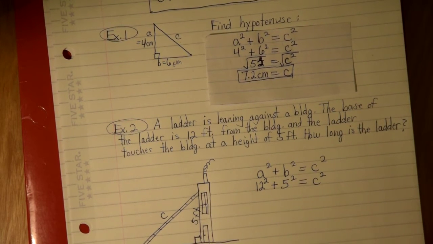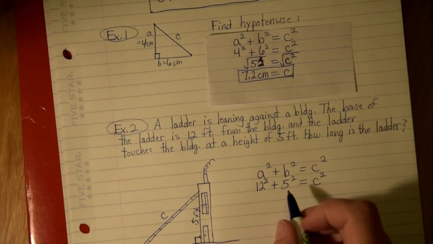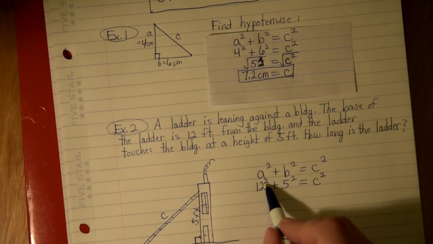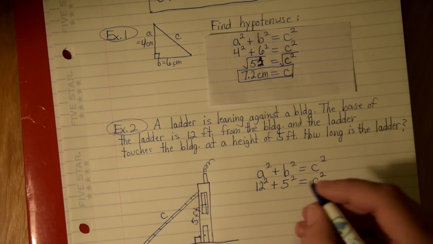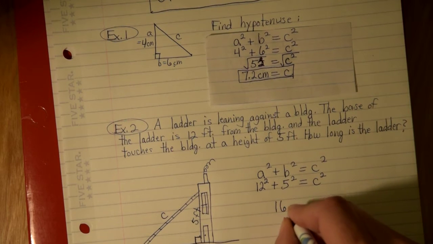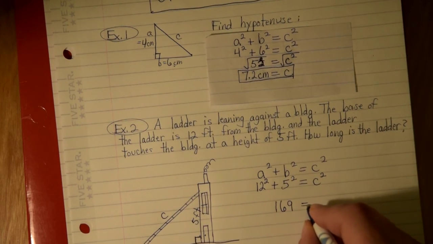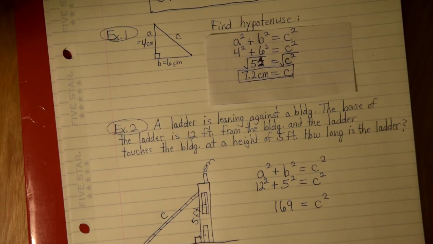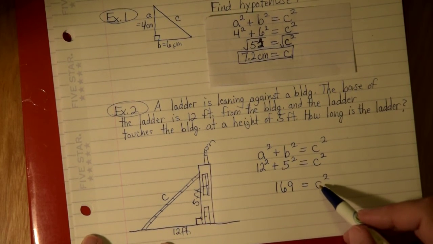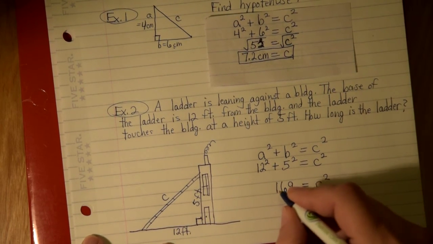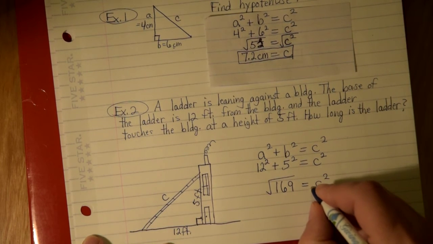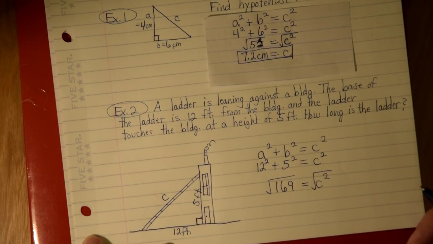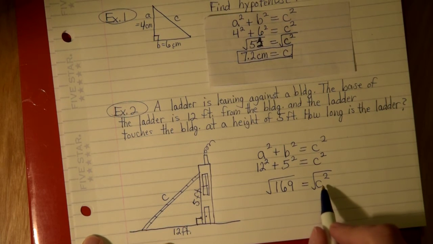C has to be the hypotenuse. And then this is going to be 144 plus 25. That's 169 equals C squared. Now I need to get C alone, so I have to square root both sides. Not that that's really a verb, but I'm going to make it a verb.